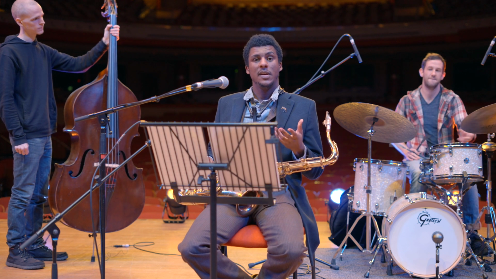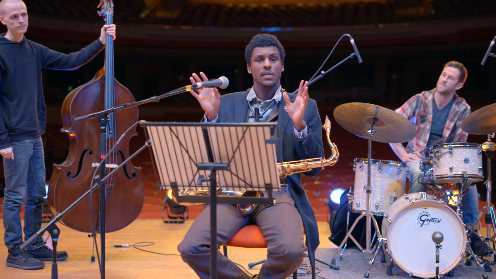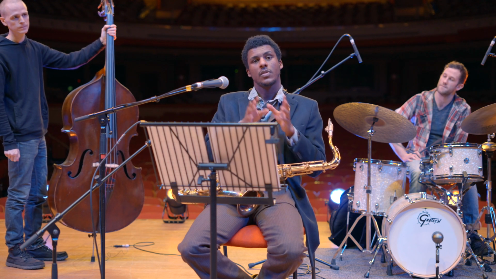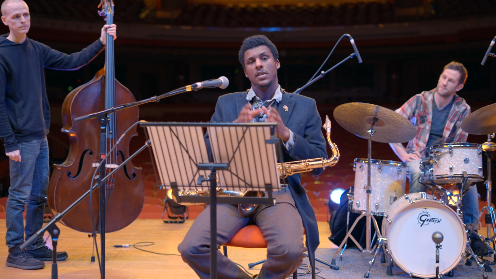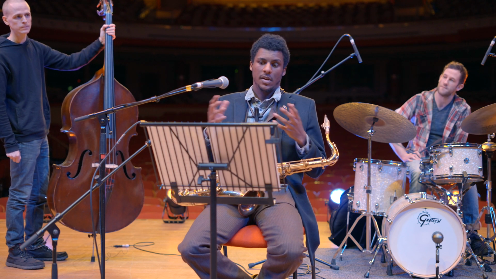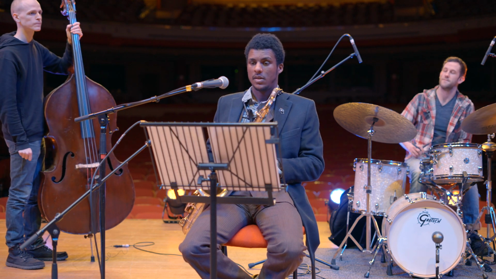Brilliant. Let's try and piece the whole thing together. So we've got 12 bars. First 4 bars, tonic. We've got 2 bars subdominant, 2 bars on the tonic, 1 bar on the dominant, 1 bar on the subdominant, and 2 bars on the tonic. Don't worry too much. I know that's a lot of words, but you'll be able to hear it. Trust me. 1, 2, 3.